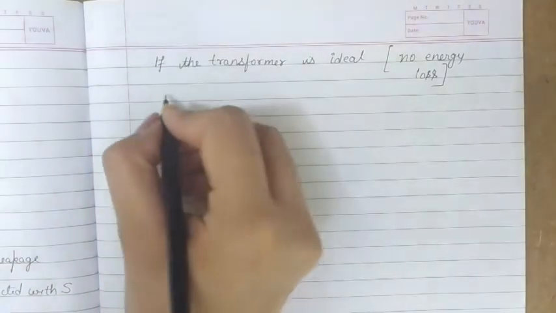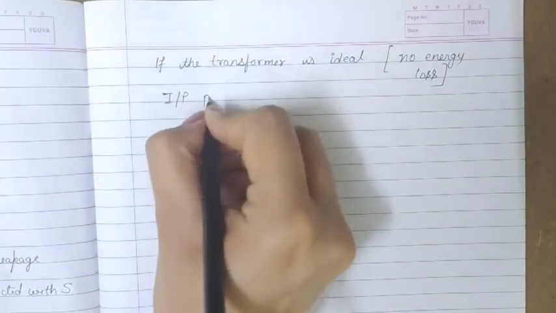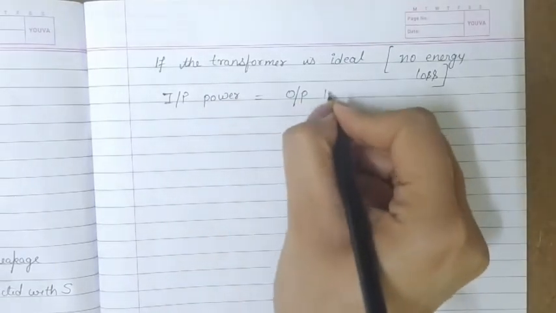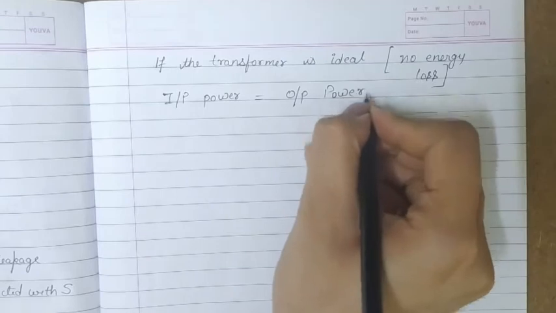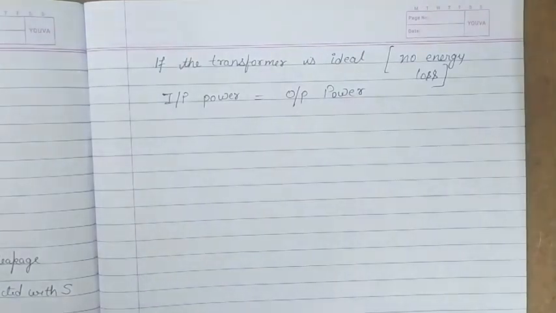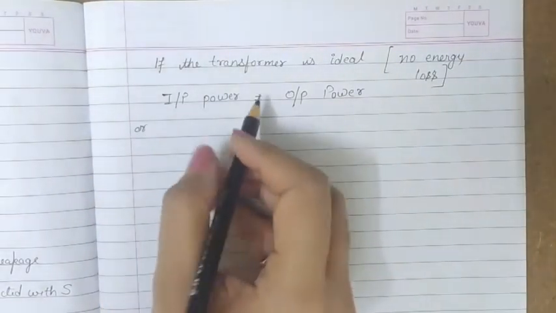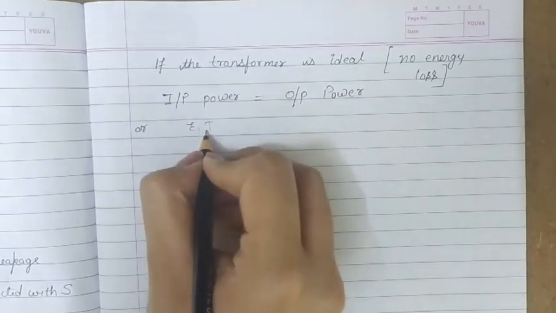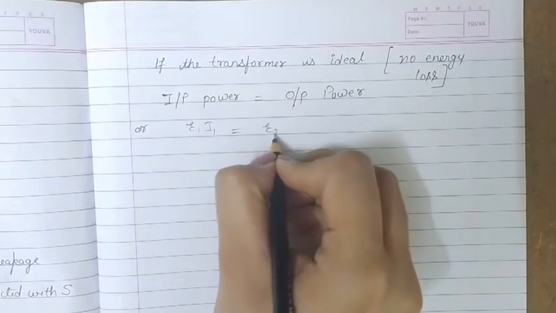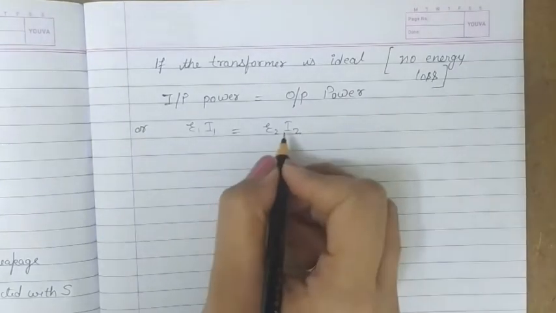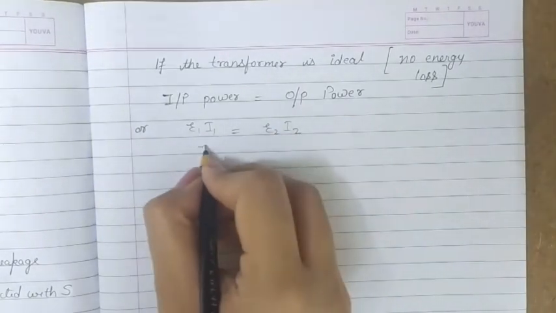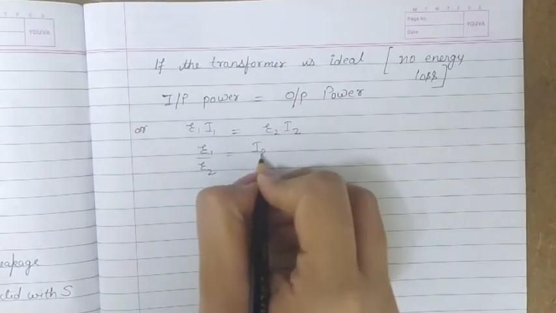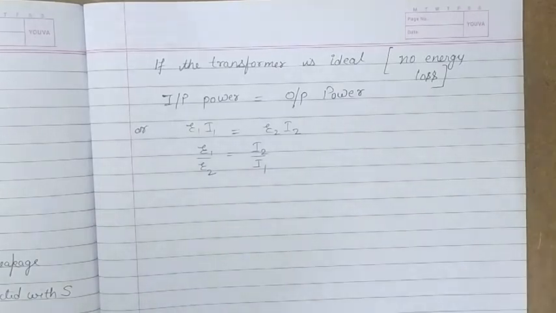Then in such case input power is equal to output power. Since there is no loss, input power must be equal to output power. We know the formula of power is voltage into current. So epsilon 1 I1, that is input power, is equal to epsilon 2 I2. On rearranging this we get epsilon 1 upon epsilon 2 is equal to I2 upon I1.